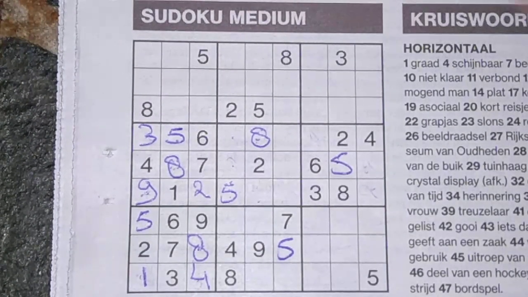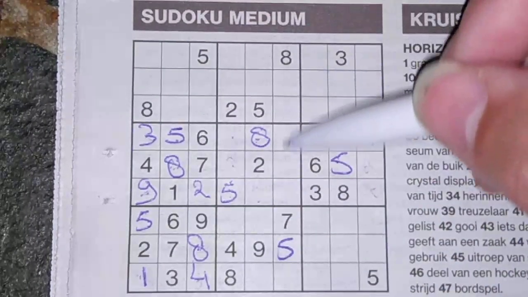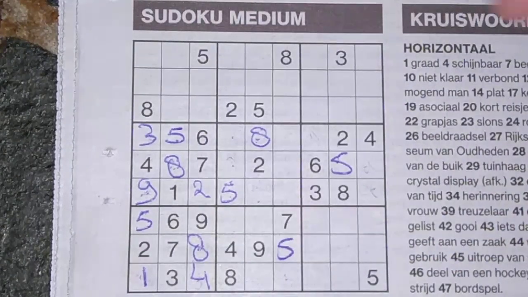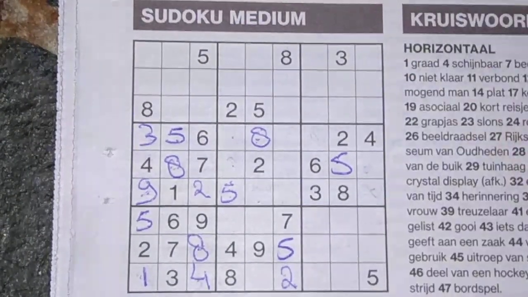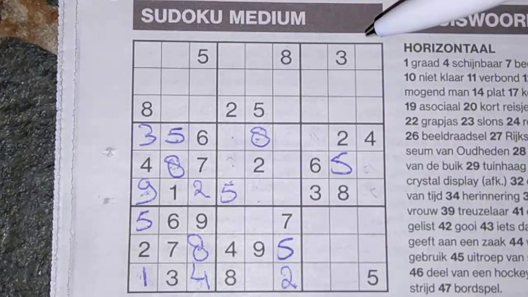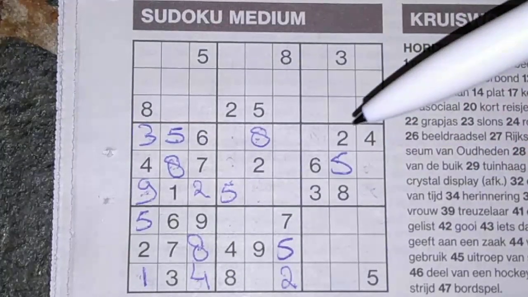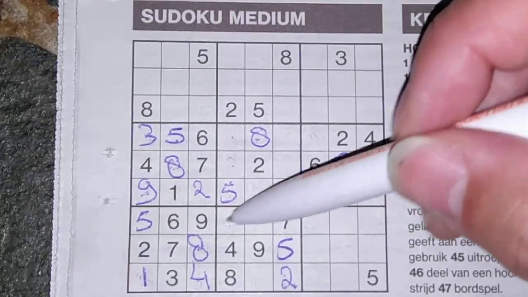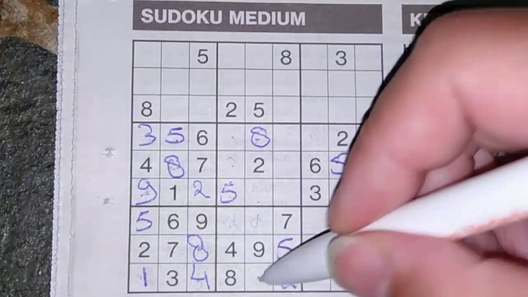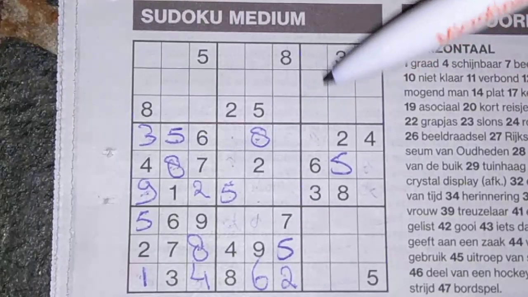How about the 2 in this column? The 2 in the middle column, so in the column next, the only place for the 2 should be there. And 3 missing numbers in this big square. One of the missing numbers is 6. We see here 6. No 6 in these two boxes. One box left for the 6 should be there.